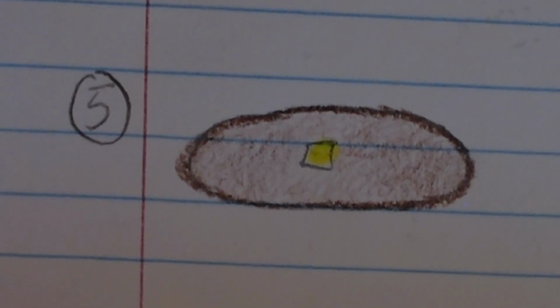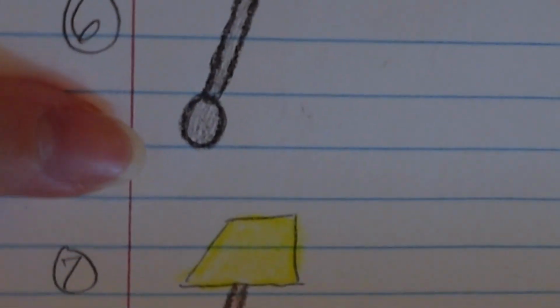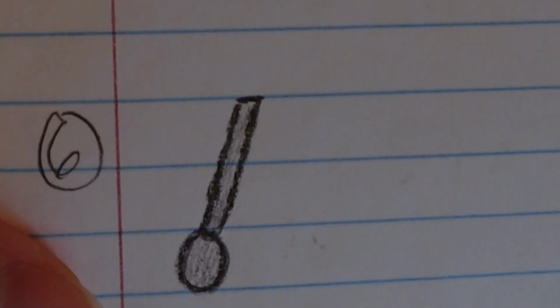But let me know if you got that one right. This one's meant to be a spoon. I don't think it turned out that bad, but I mean, in comparison to the fork, come on, guys, this is an improvement.